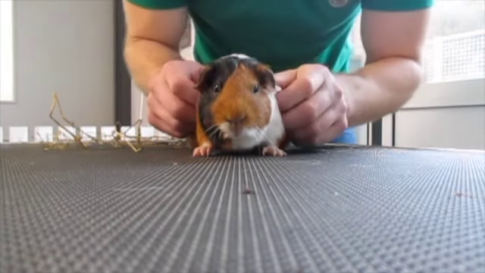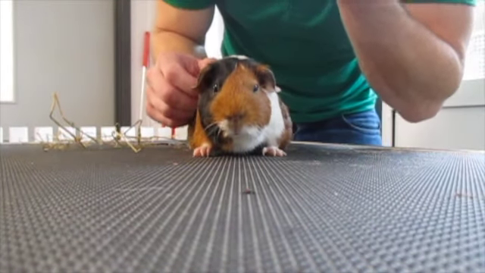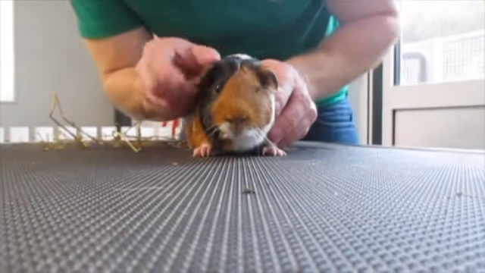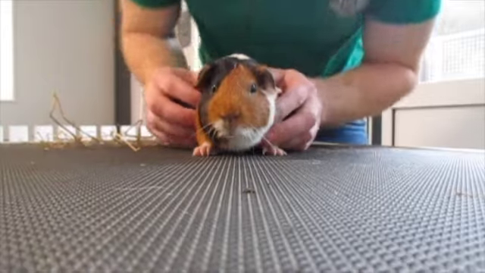I can't see anything stuck in there. There's no discharge or anything either, and I can't see anything inside the eye, alright? Okay, let's have a look in the ears. So there's no mites, nothing in there. Give him a quick smell. There's no cheesy smells or anything like that.